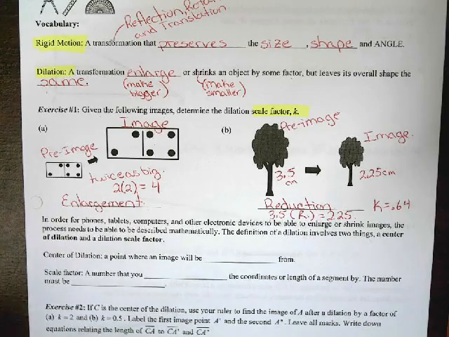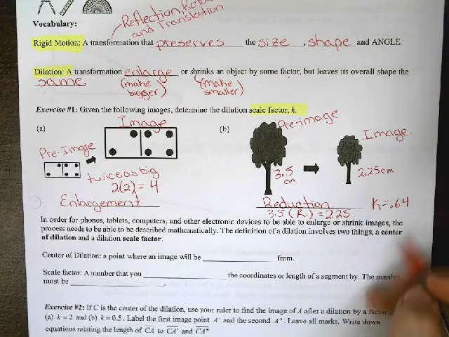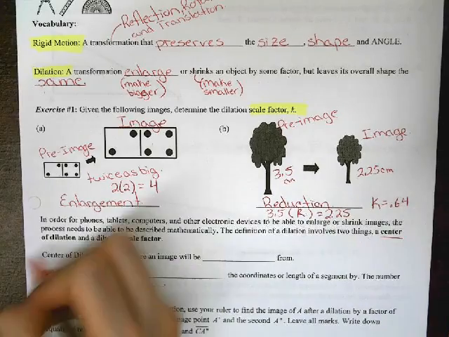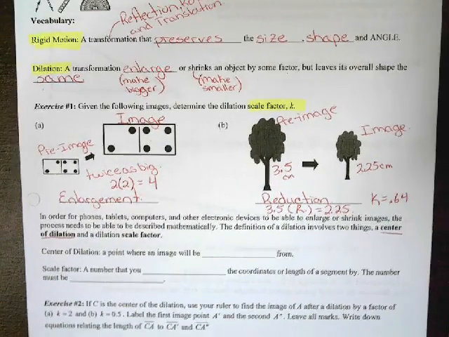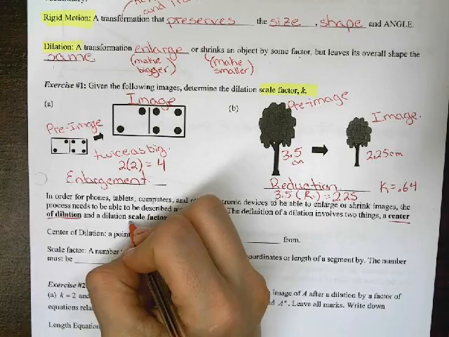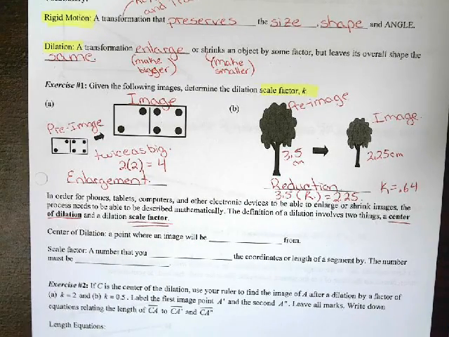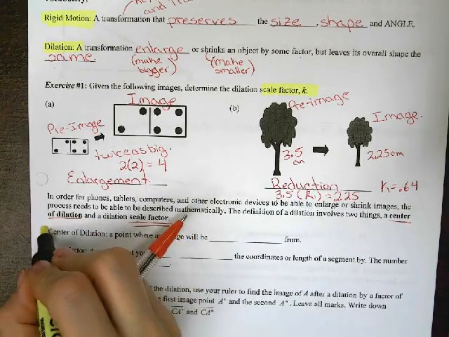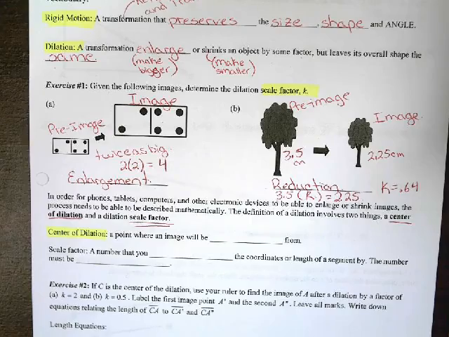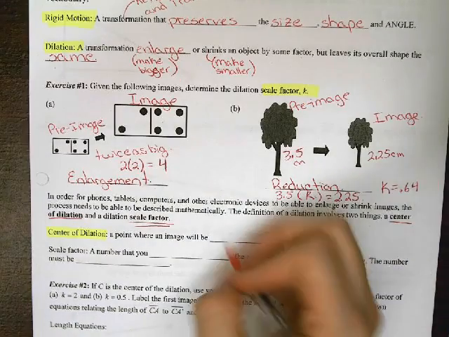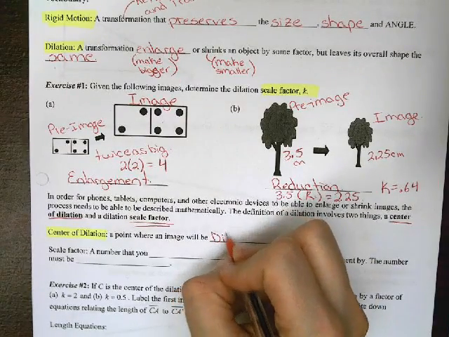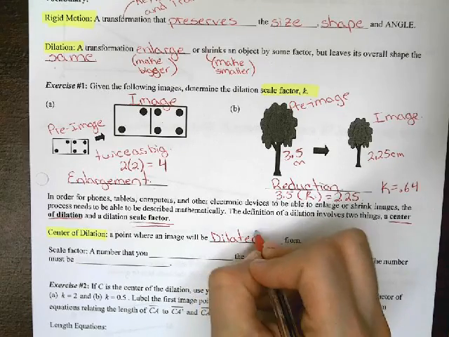So here, we want to learn about the two things that involve a center of dilation and the dilation's scale factor. Okay. So the center of dilation is what it sounds like. It's a point where an image is being dilated from. And we're going to look at that in the next exercise.